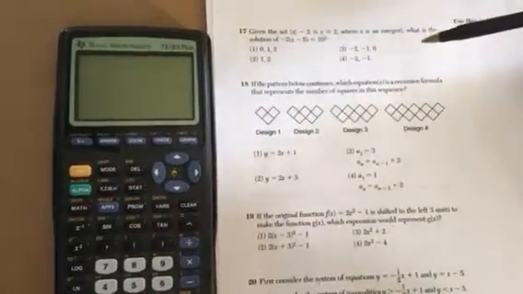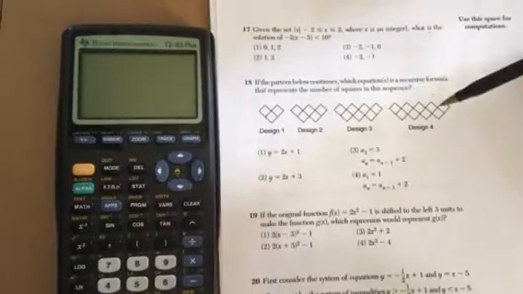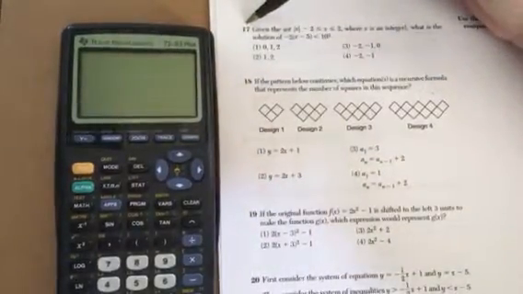We're going to go rather quickly through only 3 of these 4 problems. The first one we're going to look at is number 17.